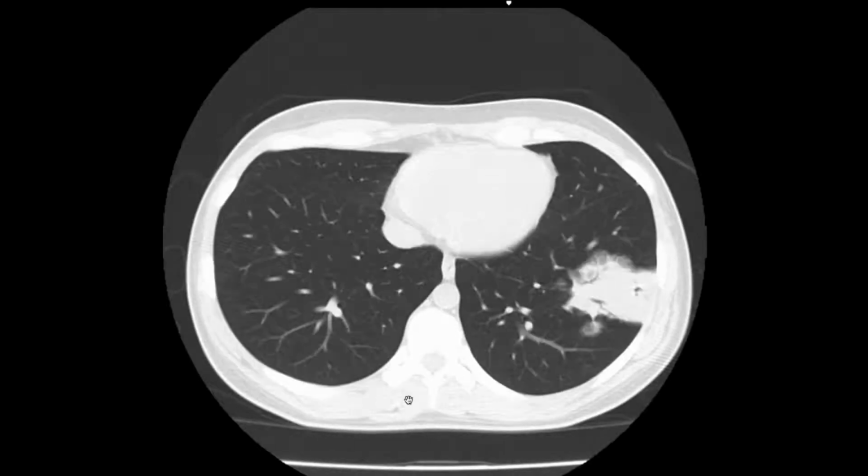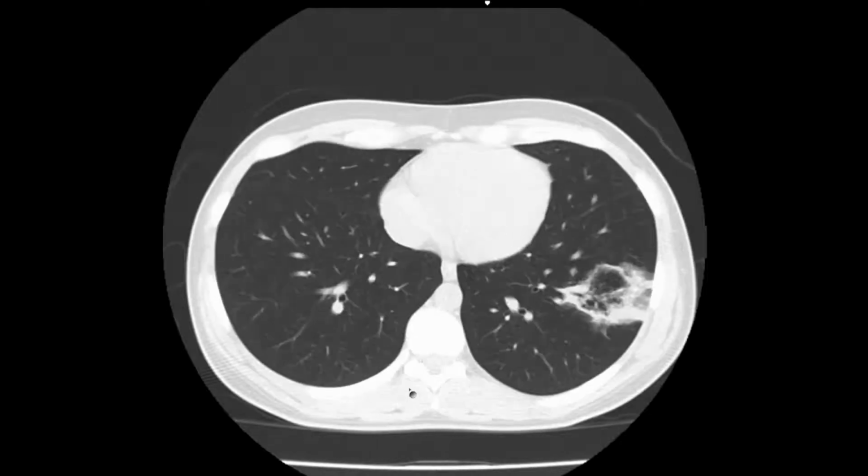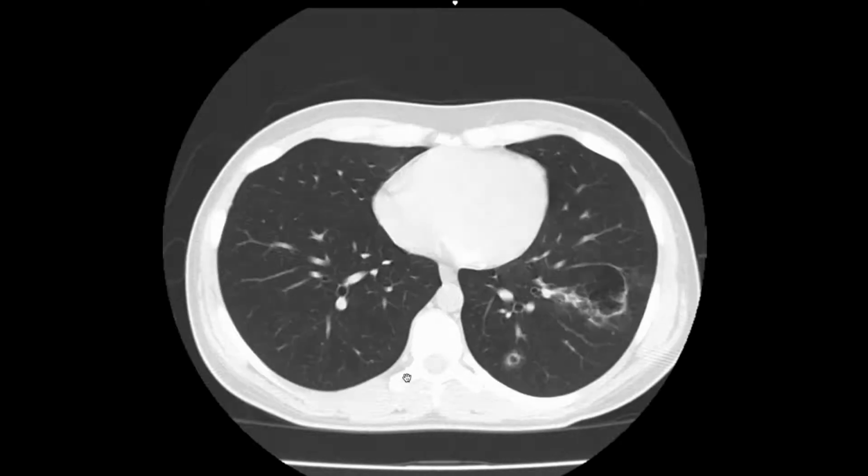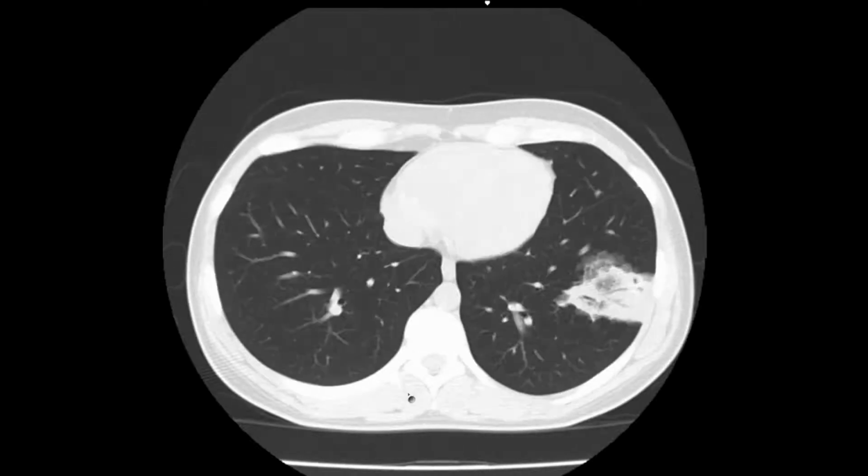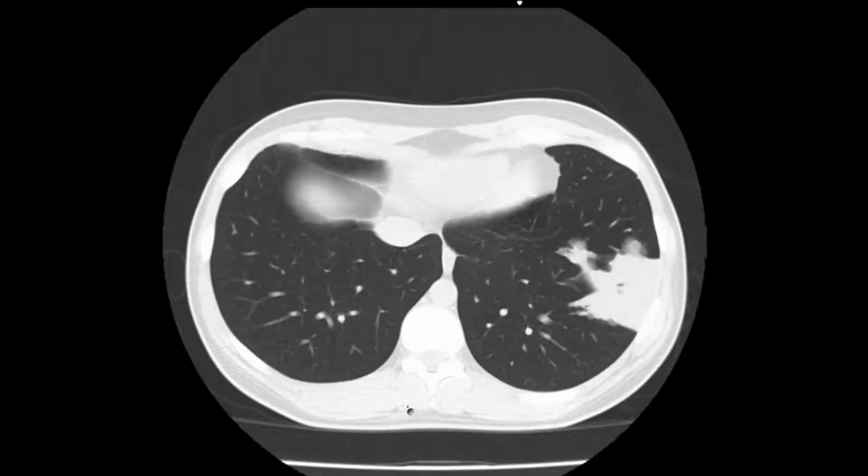I've certainly seen this before. But I'm not sure that I remember seeing one with so many, I don't think satellites is the right word, but multifocal tumors in the same lung. So I thought that was quite interesting.